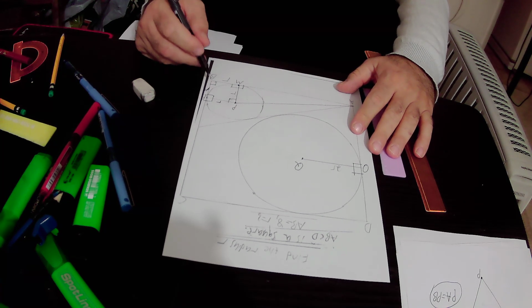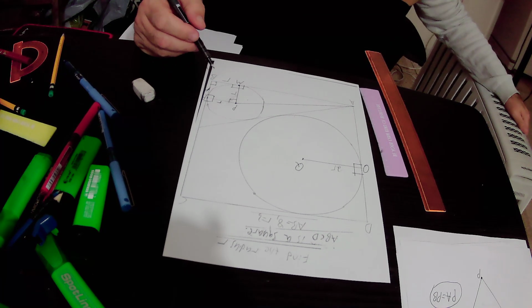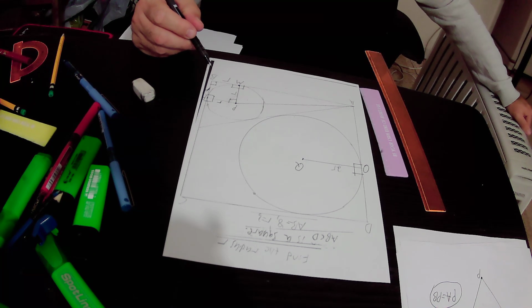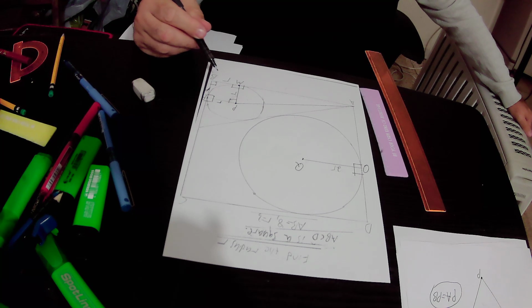So actually we found out that quadrilateral PEMB not only has four right angles, but it also has four equal sides. All of its sides are equal to each other, they are equal to R. Therefore, quadrilateral PEMB is a square. Okay?